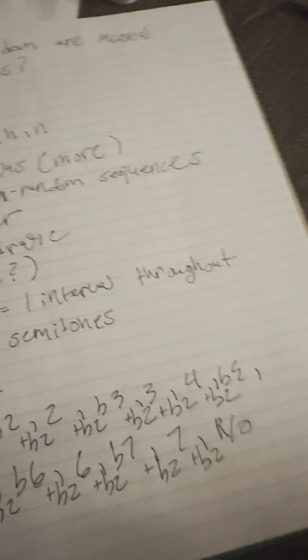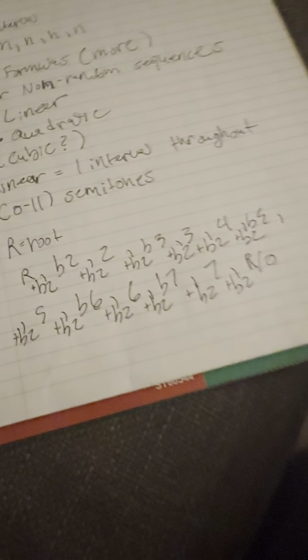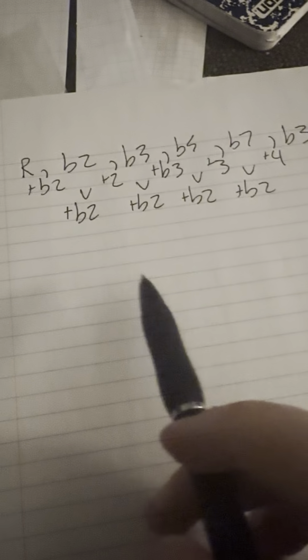Basically, if we look at our linear sequence, we only have a first difference, and the first difference is linear. And now our second difference is linear now, right?